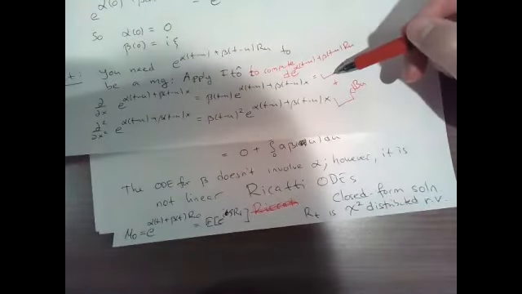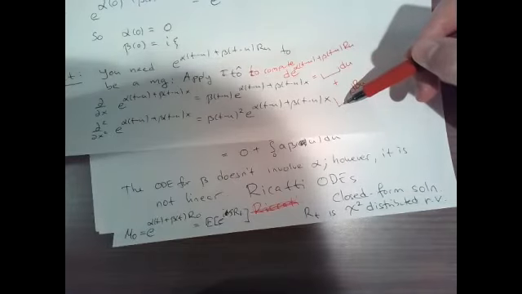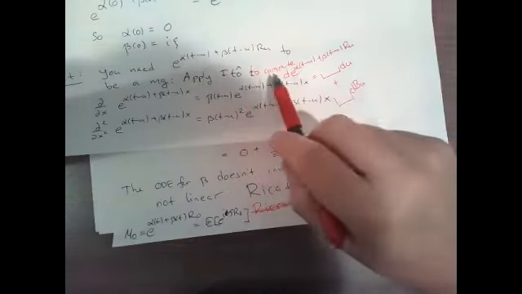And what Ito's lemma tells you is what to put here and what to put here. Got it. Okay. So we apply Ito to compute the dynamics of this stochastic process.